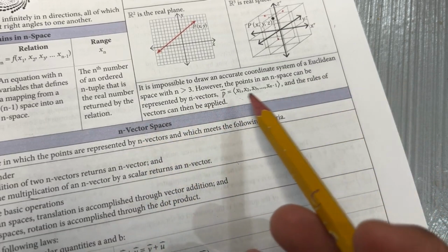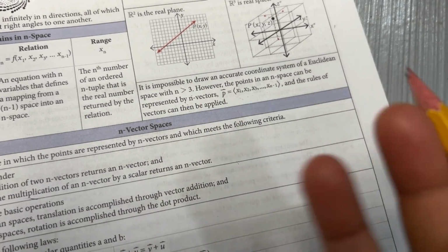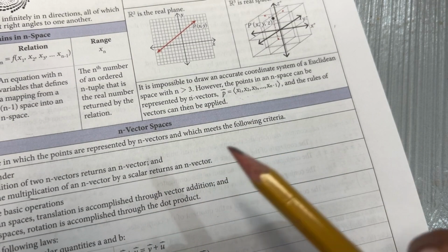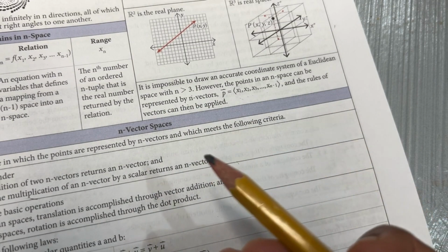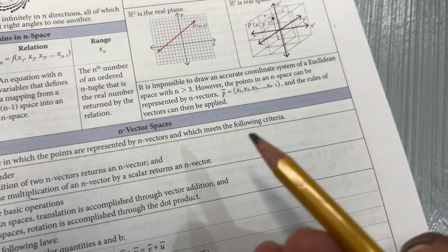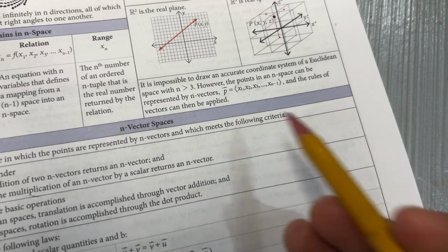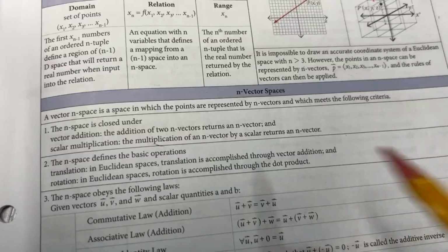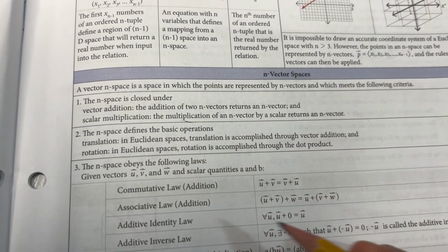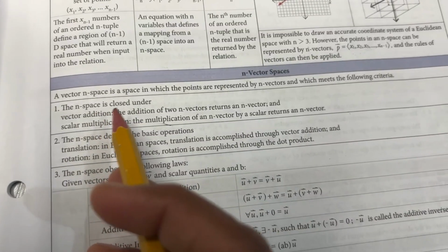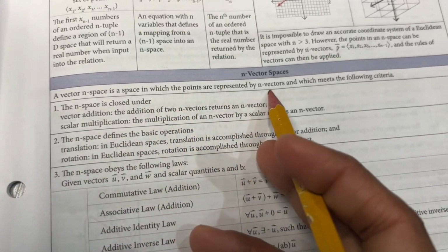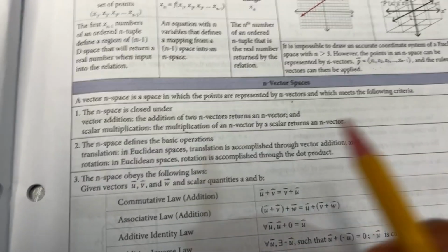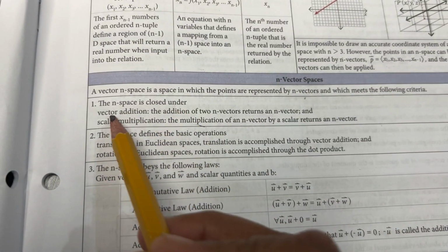So they're saying that it's hard to draw a 4D or a 5D or a 6D, but then you can represent them as vectors and say, here's a vector in this space, in n space, and it can be represented as P of x1, x2, x3, right? And so what are some of the rules that these vectors have to follow in n space? So we're going to look at those rules. The vector n space is a space in which the points are represented by n vectors, which meets the following criteria. The n space is closed under vector addition.